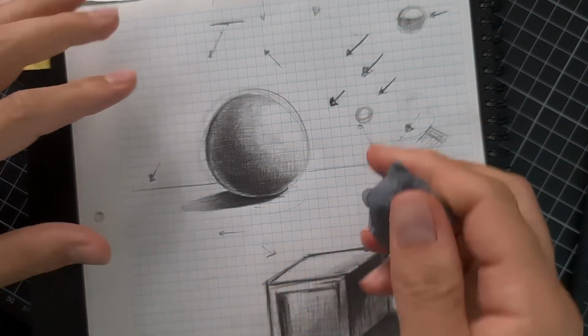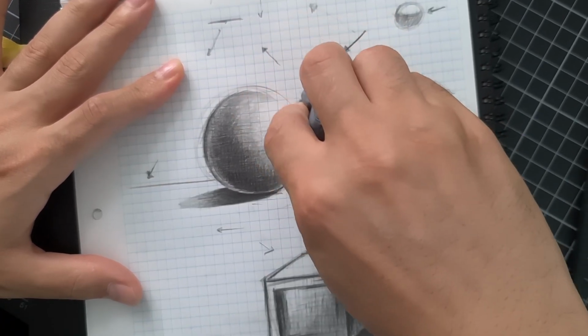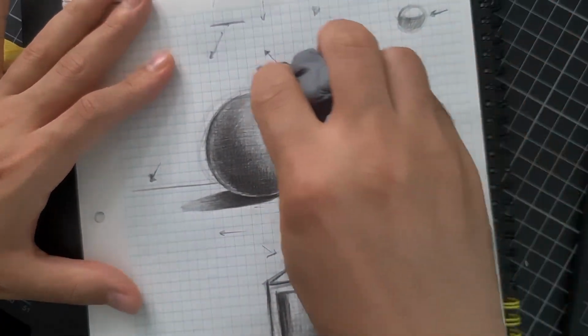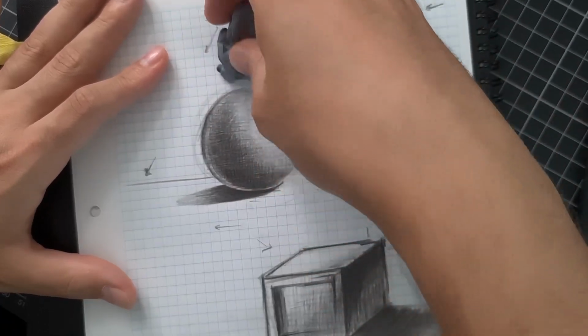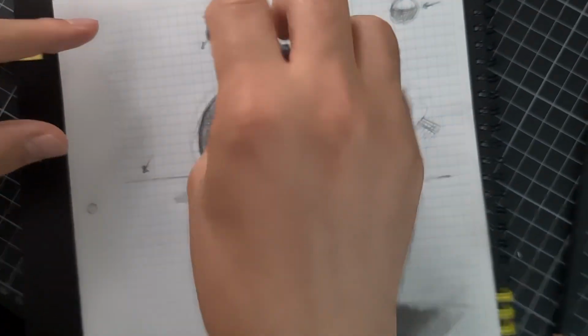Maybe we can reduce this line a little bit on the front, because the light is hitting this area, right? So the line should not be as hard as we did on the back side.